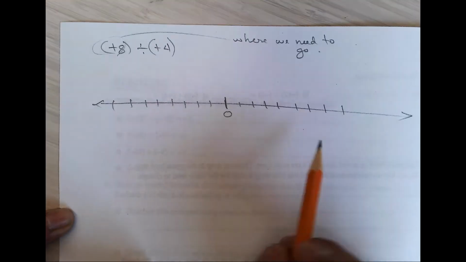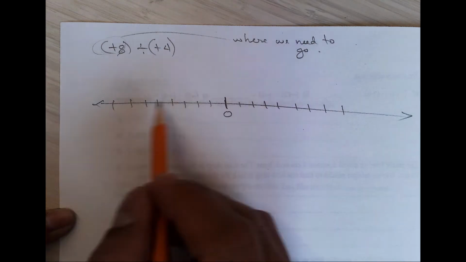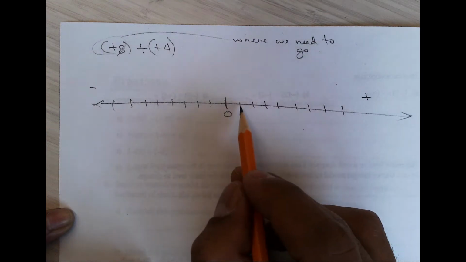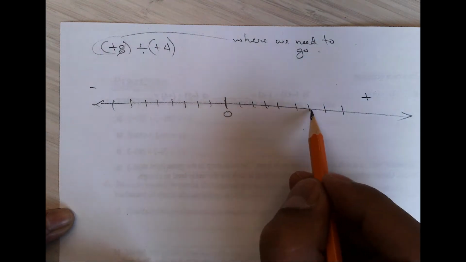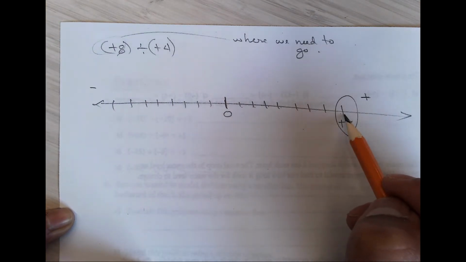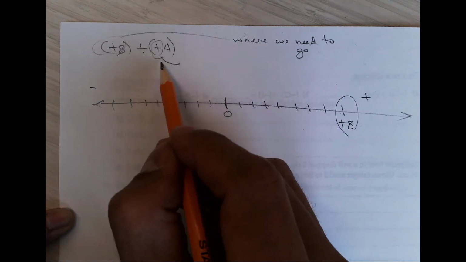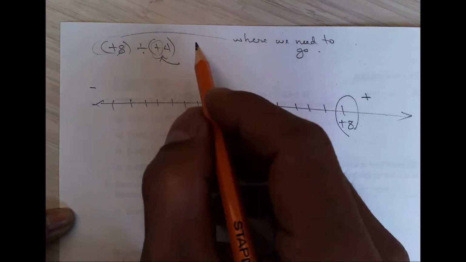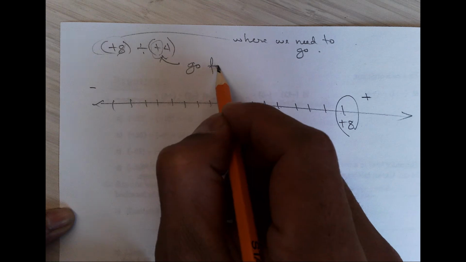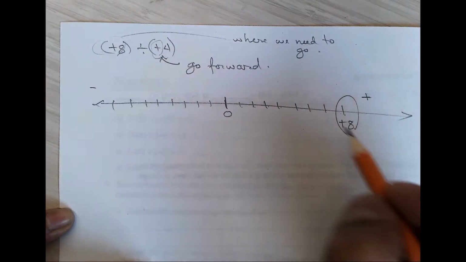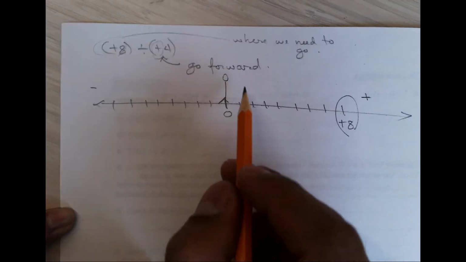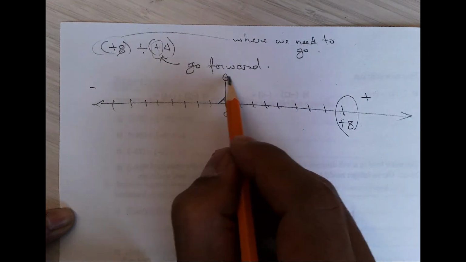In this integer number line, the negatives are on this side, the positives are on this side. So where is positive 8? He is right here: 1, 2, 3, 4, 5, 6, 7, 8. This is our destination, where we want to go. The sign for the second number, the divisor, is telling us go forward. If this is positive, it means go forward. Starting at 0, and you always start at 0 here, this stick guy needs to go to positive 8, and he's going to go forward. Therefore, he's looking in this direction.